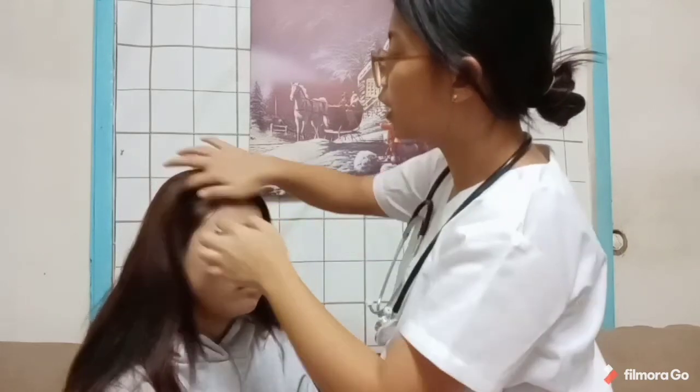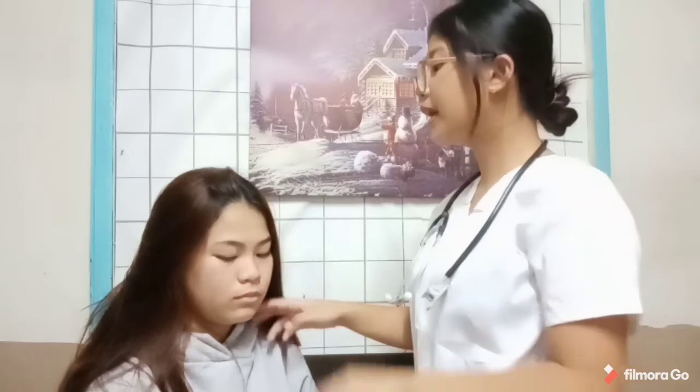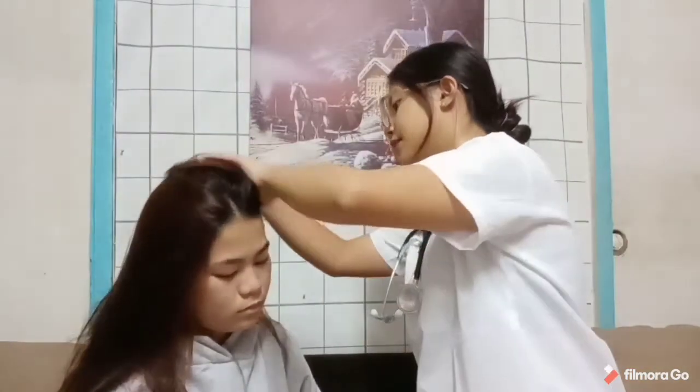Examine the scalp for the presence of infections and infestation by parting the hair into several areas.